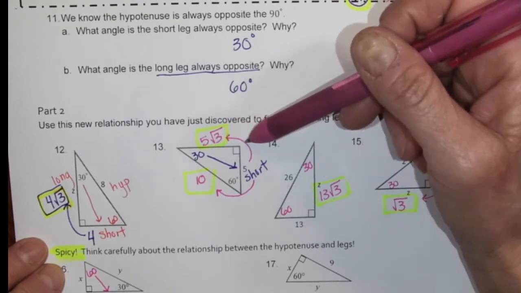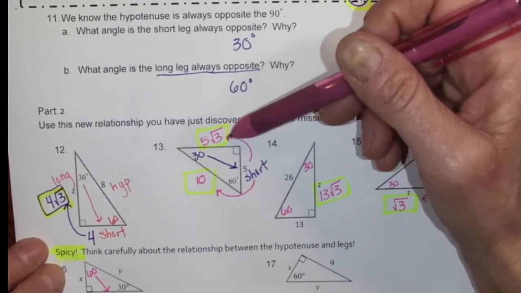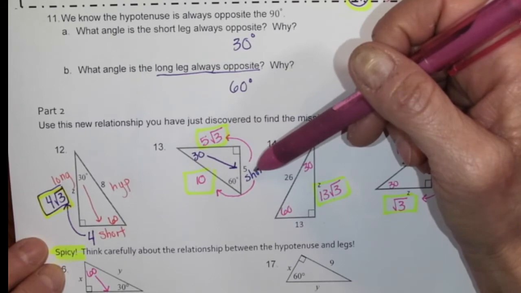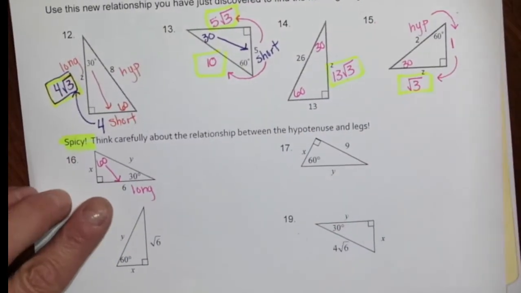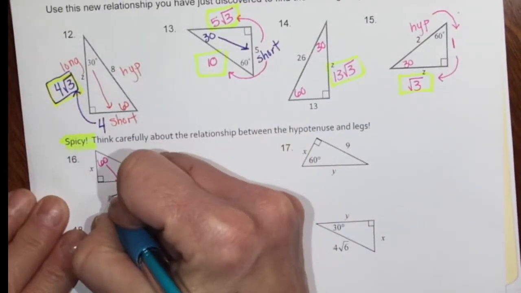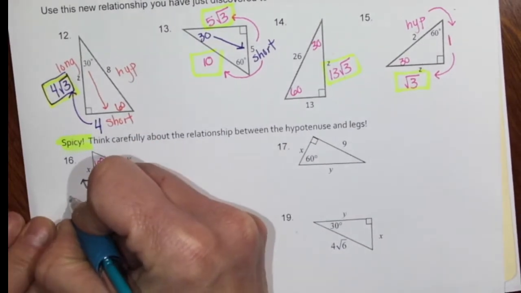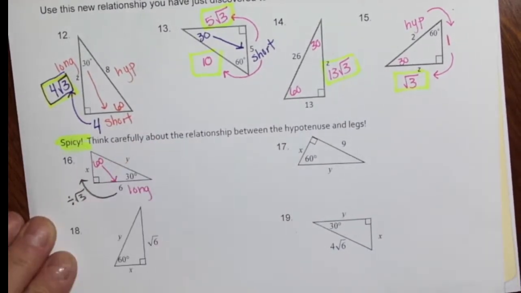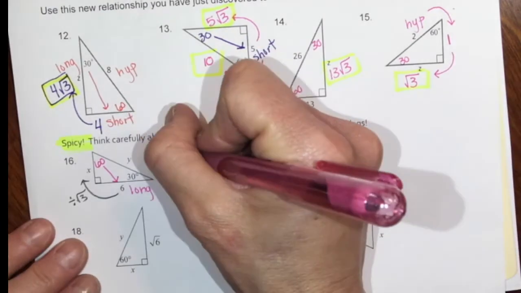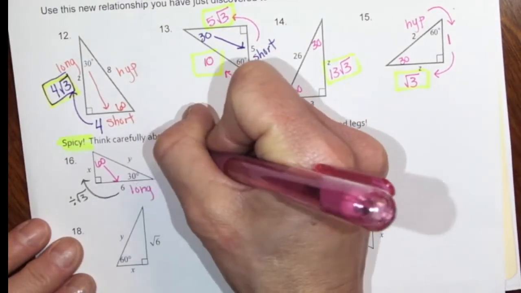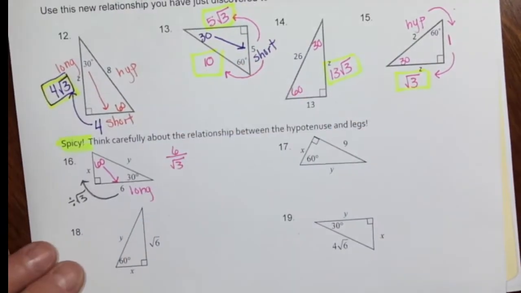So if I go backwards, instead of multiplying, we divide to go backwards. Okay, so meaning I have to take 6 and divide by root 3 to get x. Okay, and what does that look like mathematically? 6 divided by root 3.